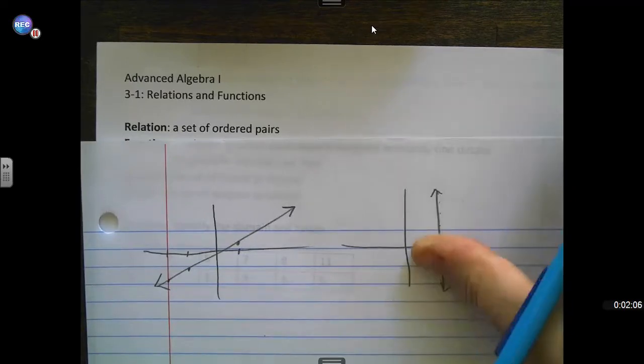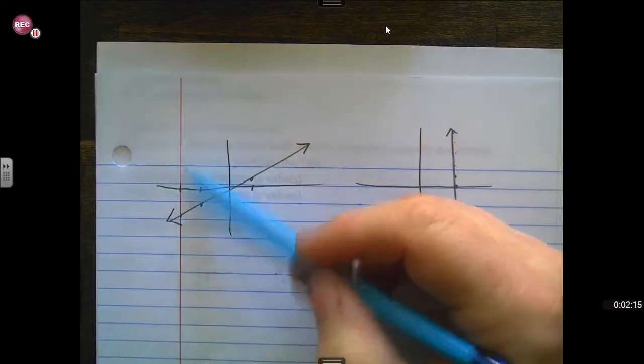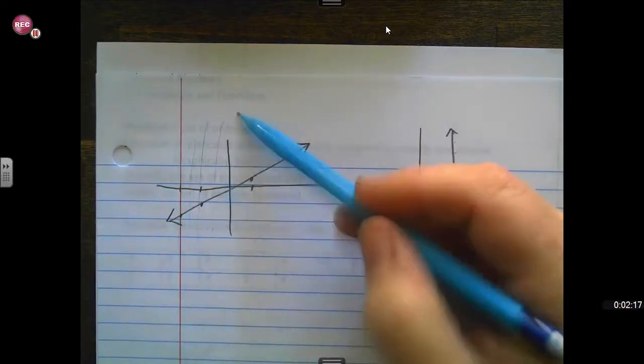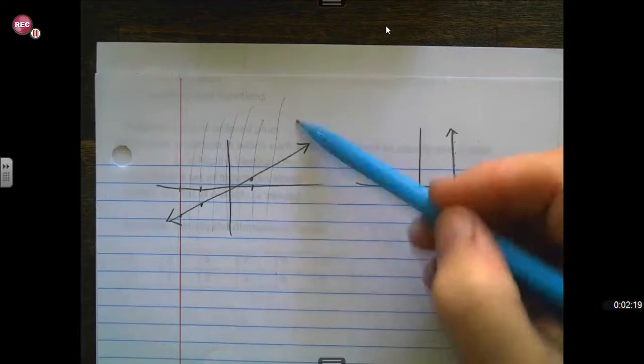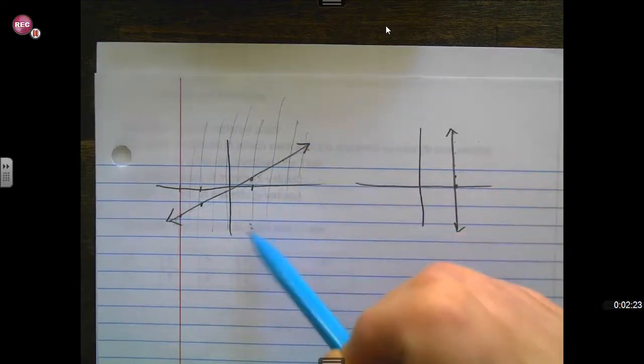So one of the ways we tell the difference between a function and a relation is what we call the vertical line test. If I imagine an infinite number of vertical lines going through this graph, it only crosses this line once. Therefore, that line is a function.